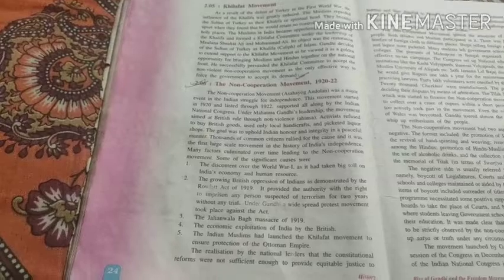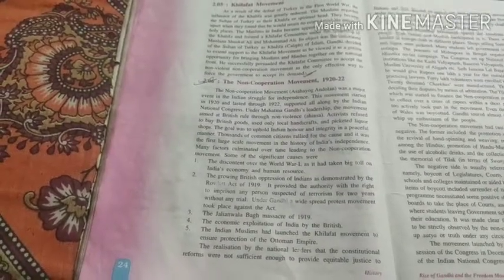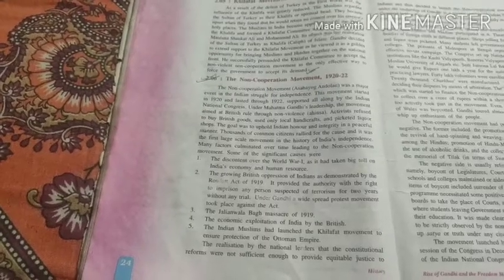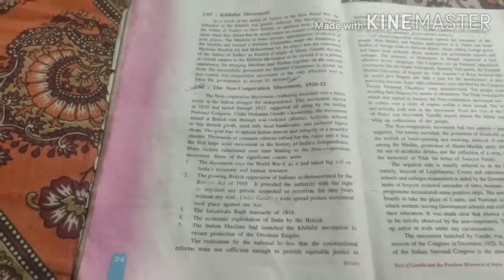Then the fifth point was that the Khalifa, whom the Muslims considered their spiritual head, did not have any power in Turkey, and that is why the Indian movements launched the Khilafat movement to ensure protection of the Ottoman Empire. The first thing we should realize is that the constitutional reforms were not sufficient to provide equitable justice to Indians, and that is why they decided to launch the non-cooperation movement under the leadership of Gandhi. The movement ignited the emotions of the people.